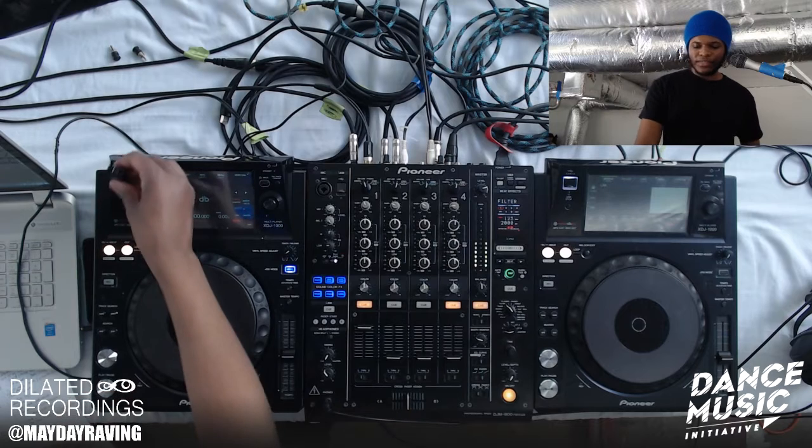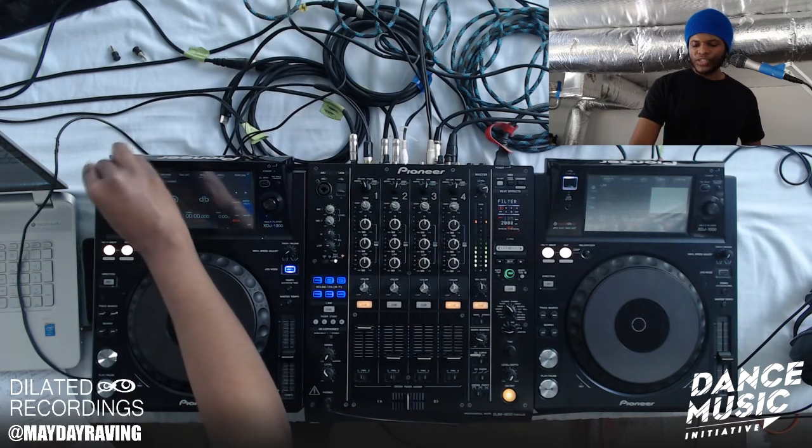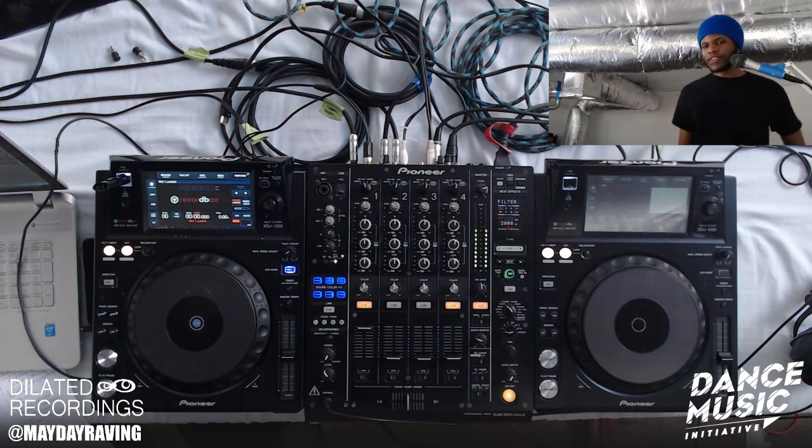So first, let's plug in our USB stick. Now, this version is the XDJ 1000, and it only takes a USB stick. Different versions take CDs, USBs, and SD cards. So just do your research to make sure you find the CDJ that supports the medium that you want to support.